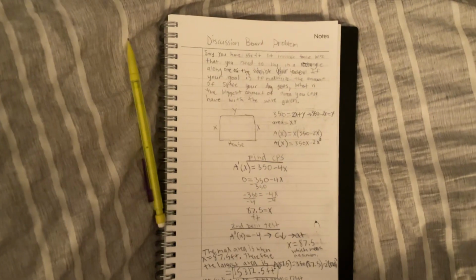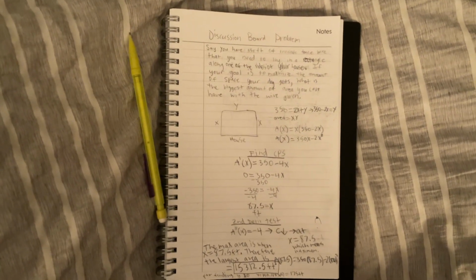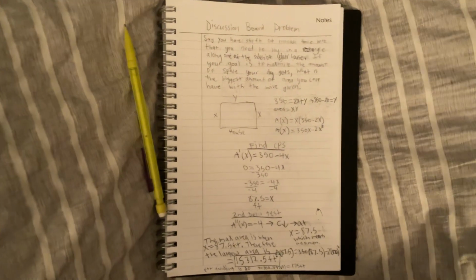Okay, so the problem I chose relates to chapter 3.5, regarding maximizing area, optimizing area. I made up a problem that was kind of similar to a notes problem, but I just changed a bunch of information so I would still have to figure out what the maximum area is.